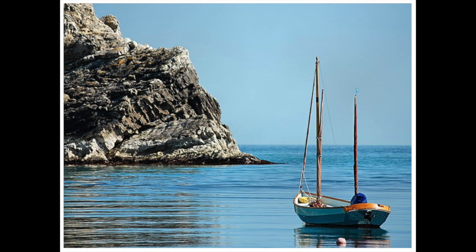Last one. This is definitely a seascape, right? What's the focus of this one? Is it the rocks on the left or the boat on the right? What makes you say that? Lots of pictures to look at in this one. Okay, let's get ready for our exercise.